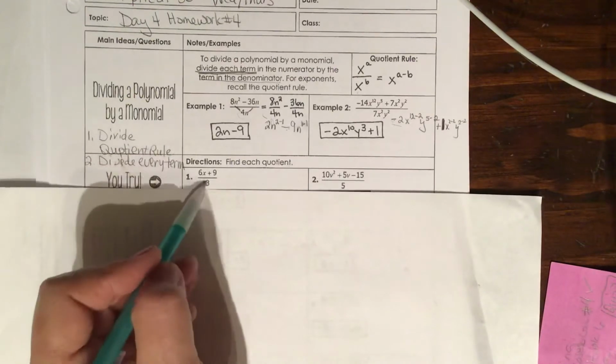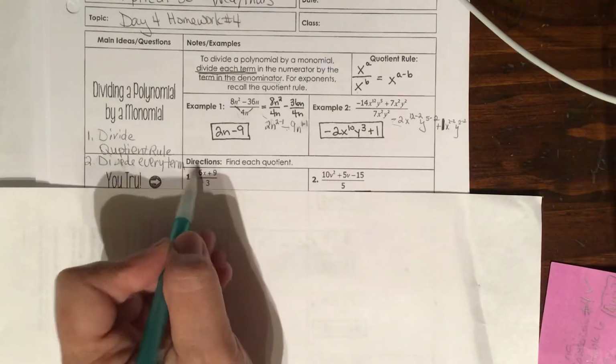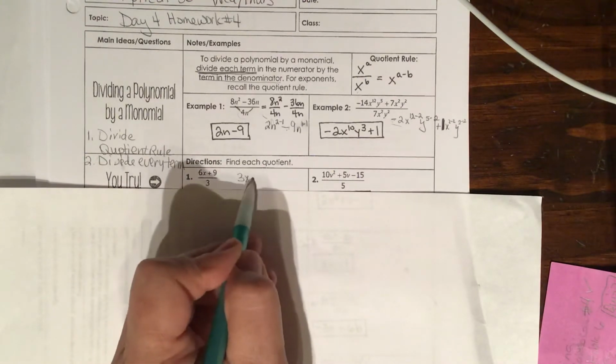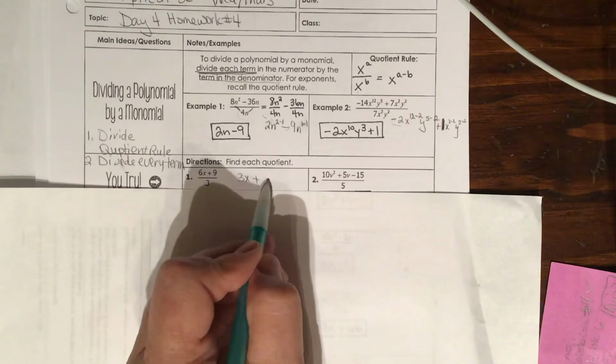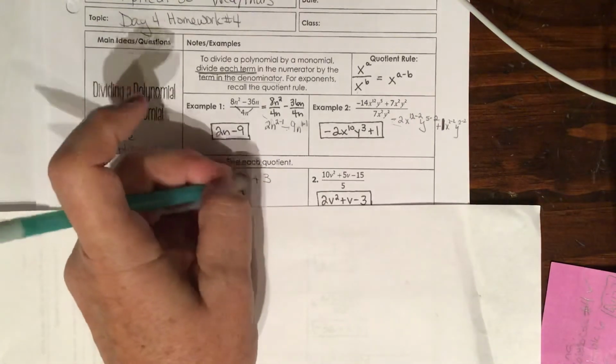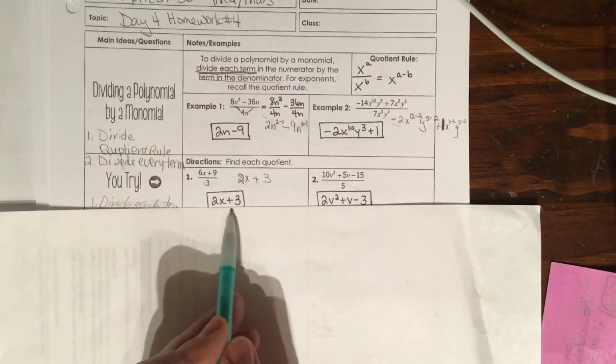So let's look at the first one. In this one right here, you see 3 divided into 6 is 2, and the x stays the same. Plus 3 divided into 9 is 3. So your final answer is, sorry, not 3. I don't know what I was doing. I was subtracting there. 2x plus 3.